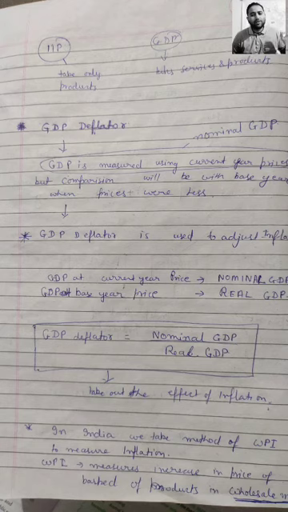Initially it was 2005-06, now we are comparing it with 2011-12. So again there is inflation in between, right? And there will be an effect of inflation, obviously. So to remove that inflation effect, that means to adjust for that inflation, GDP deflator is used.